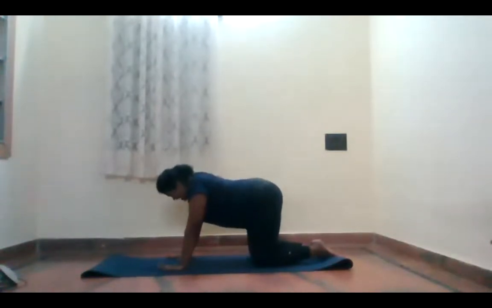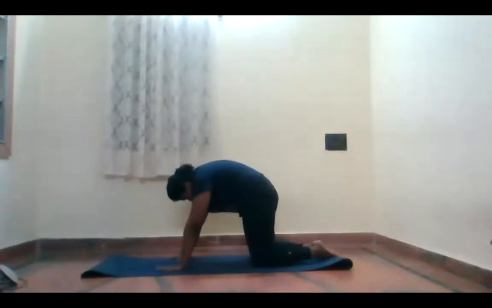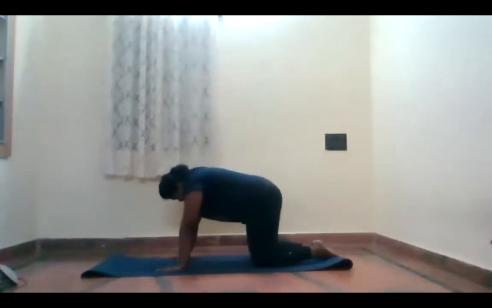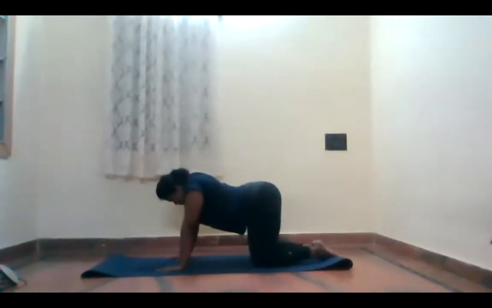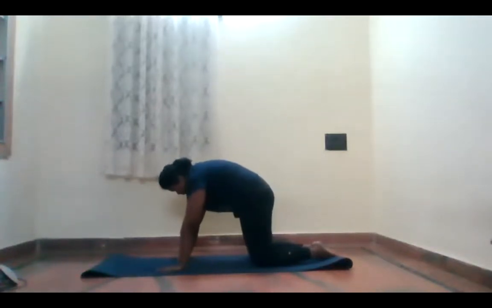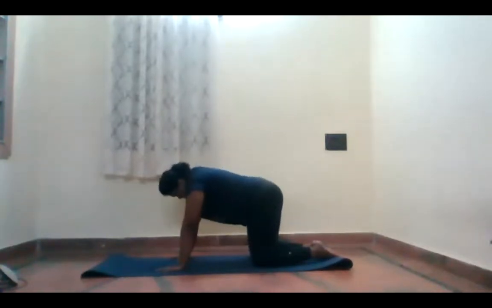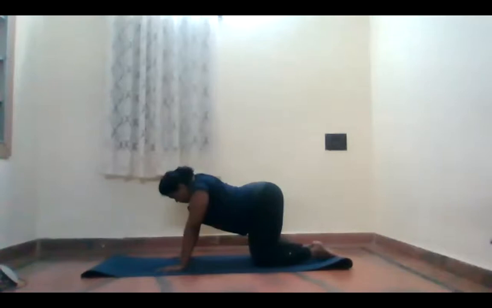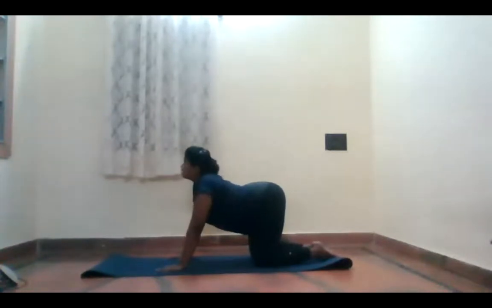Right, 2 more. Exhale, round, shift away, towards your knees. Feel that expansion behind. Inhale, drop, roll your shoulders, look up. Last one, exhale, round, shift away, towards the knees. Last one, inhale, drop, roll your shoulders, and you look up.